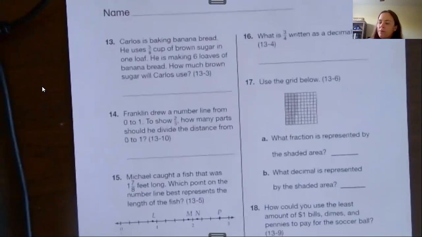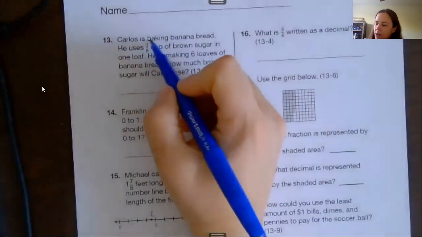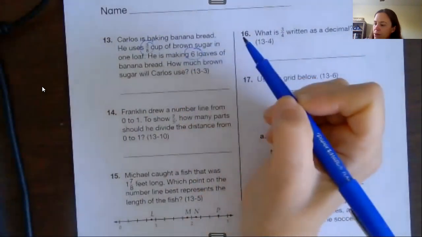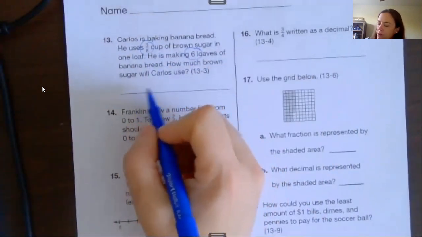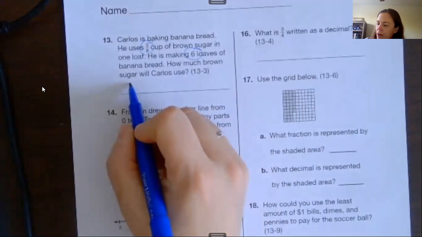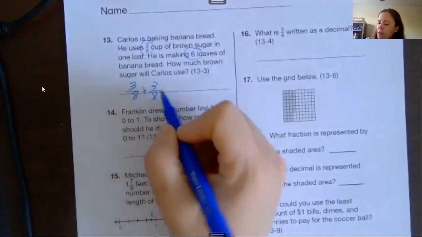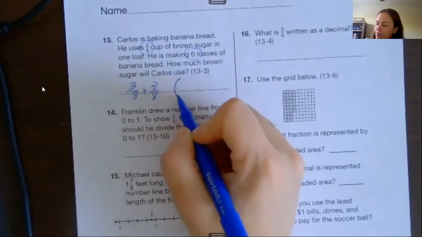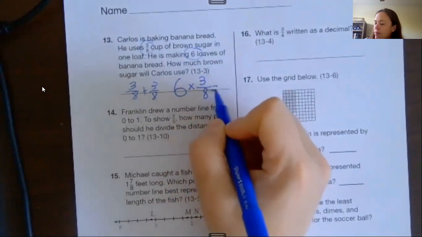Remember, just because it has words doesn't mean you can't do it. All right, 3/8 a cup of brown sugar in 1 loaf. He's making 6 loaves. So how much brown sugar will he need? It could be 3/8 plus 3/8 plus 3/8, but we know that's going to take a long time. So we're going to go back. 6 times 3/8.